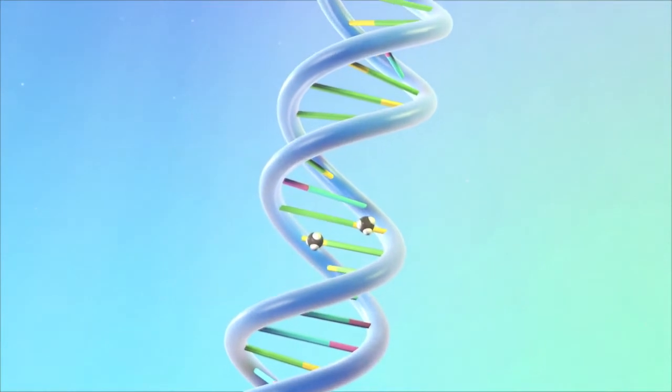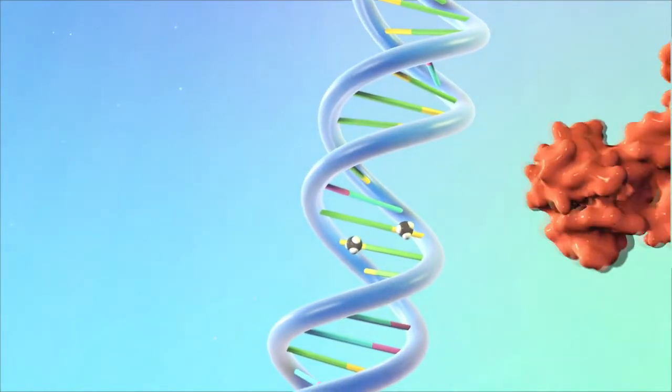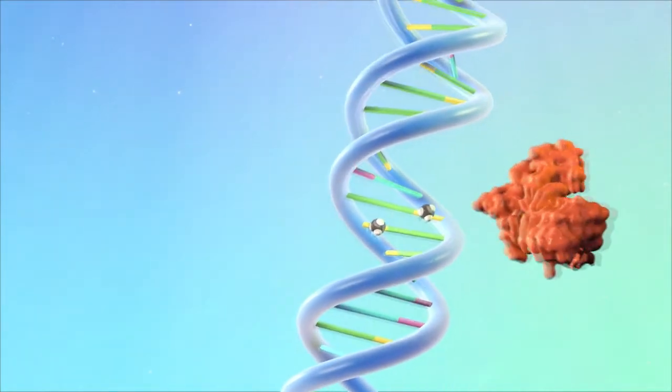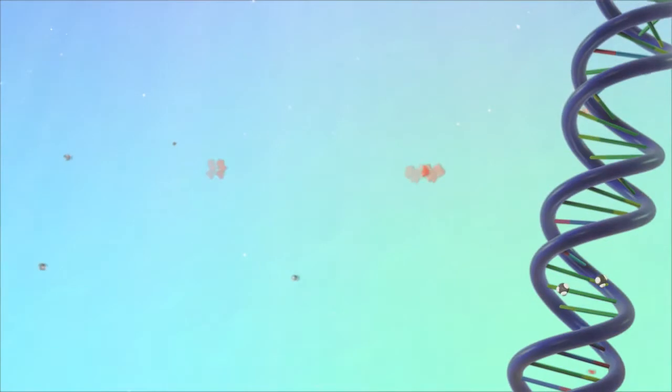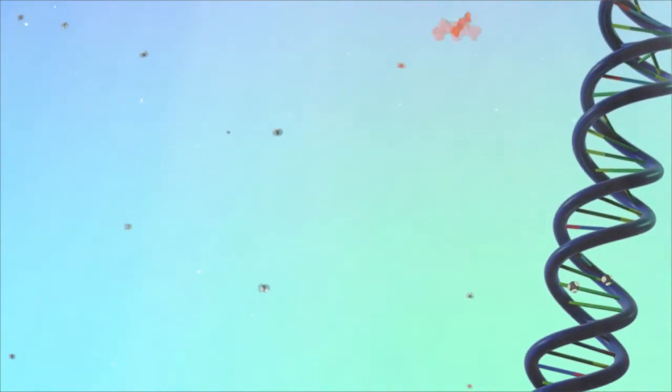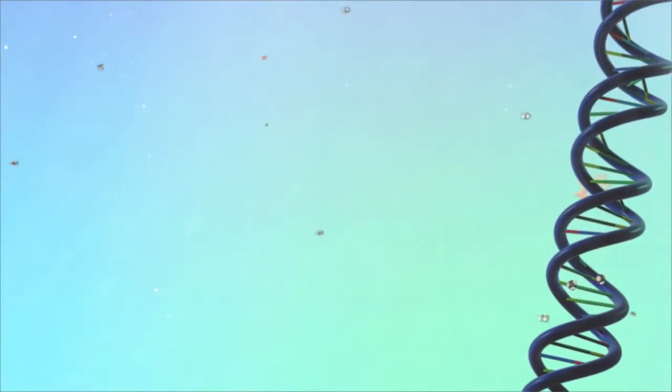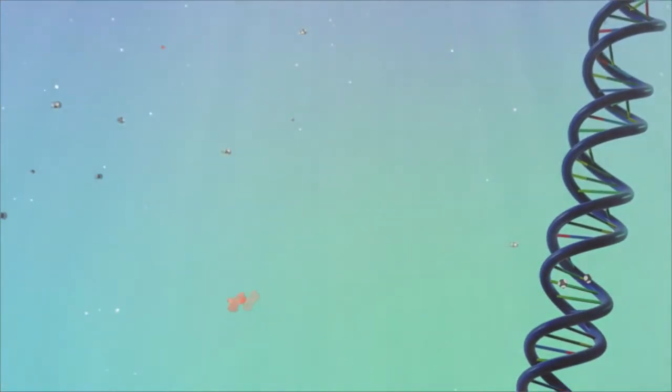When this happens, additional proteins can no longer bind to this region of DNA. This prevents the DNA from being transcribed into RNA. The gene is turned off. Normal methylation patterns are important for the development and function of healthy cells.